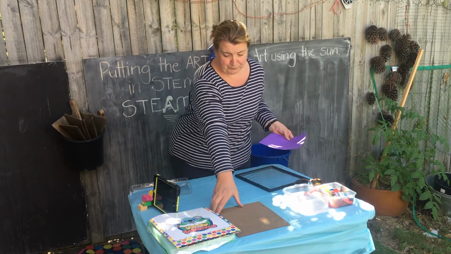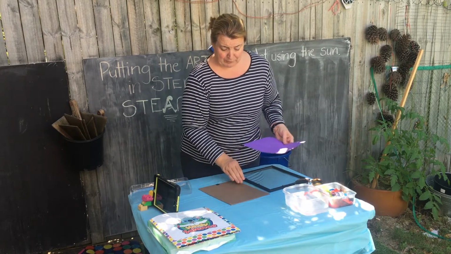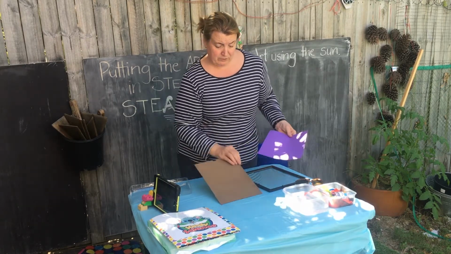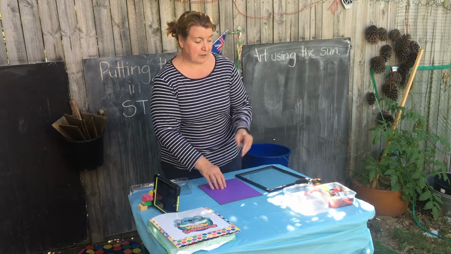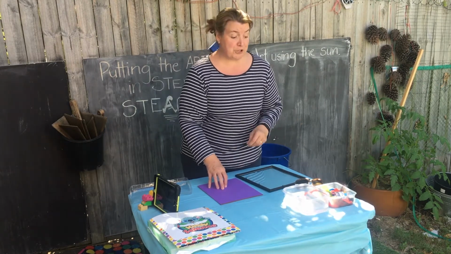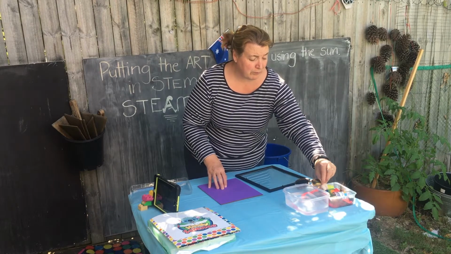So I'm going to put my piece of paper down on the picture frame like this, and I'm just going to get some objects and place them onto it.